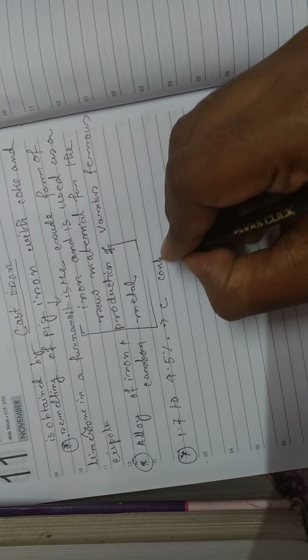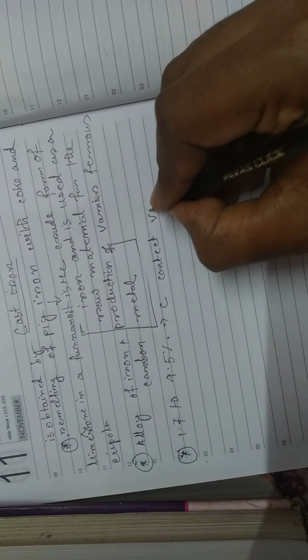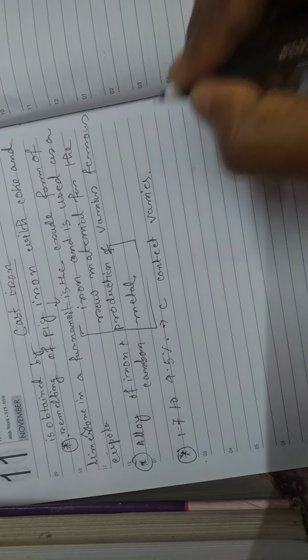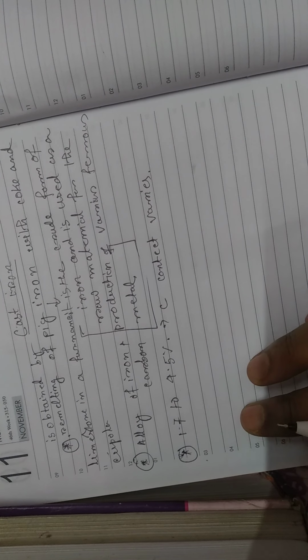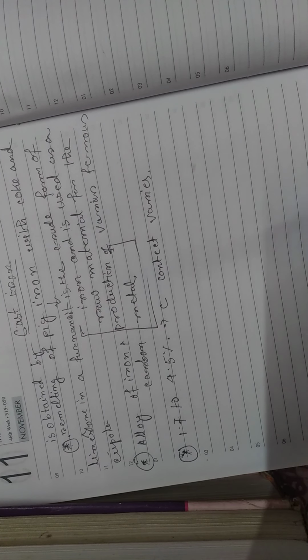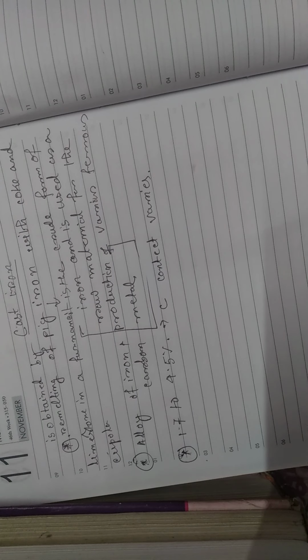It may be present either as free carbon or combined carbon.